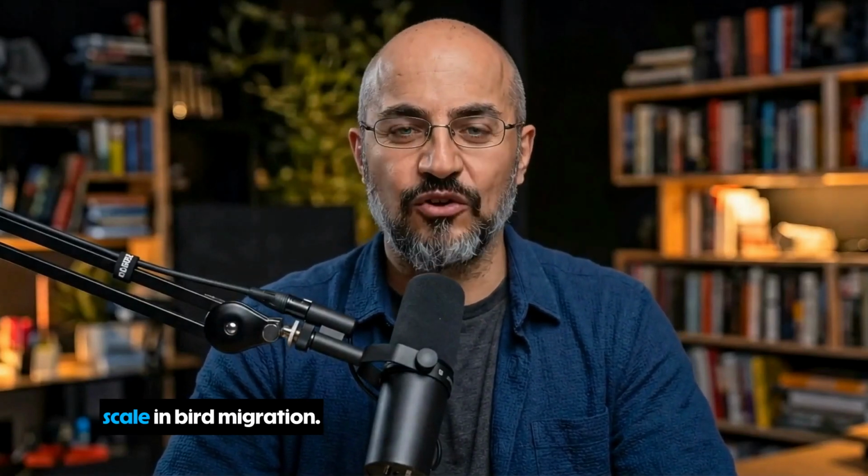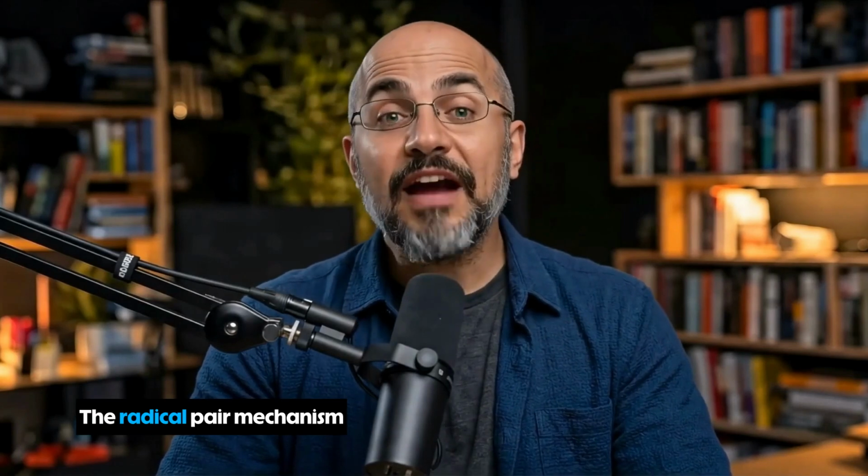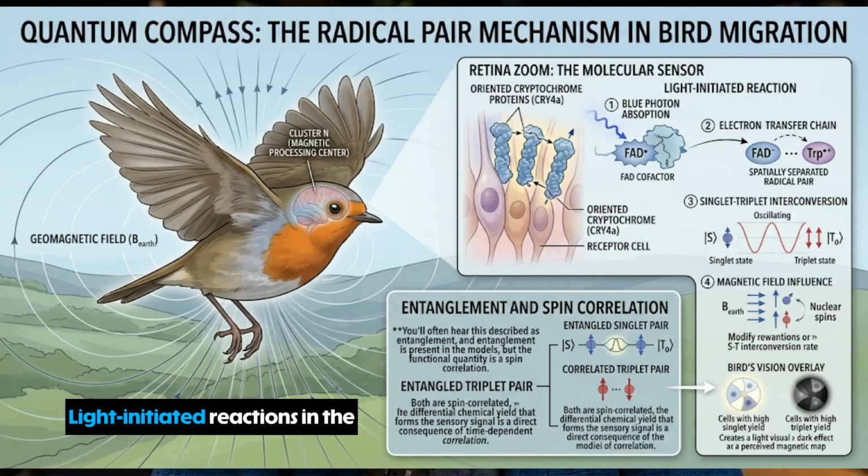We even see these effects at a microscopic scale in bird migration. The radical pair mechanism suggests that birds detect the Earth's magnetic field through quantum entanglement. Light-initiated reactions in the bird's eye create entangled states sensitive to the magnetic field's angle. You'll often hear this described as entanglement. An entanglement is present in the models, but the functional quantity is a spin correlation.